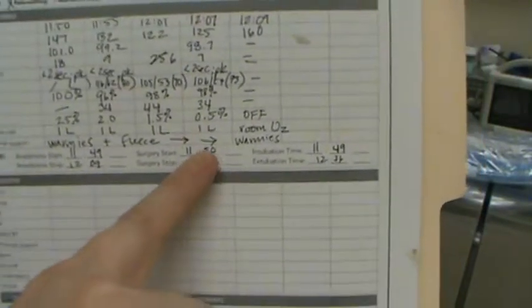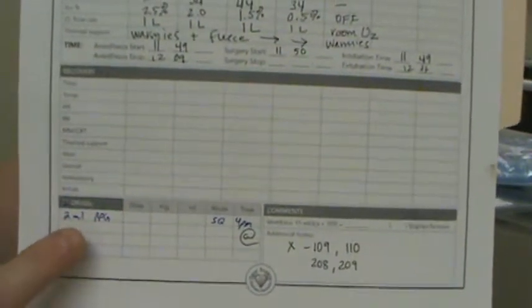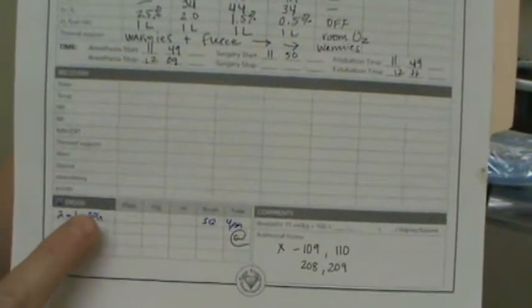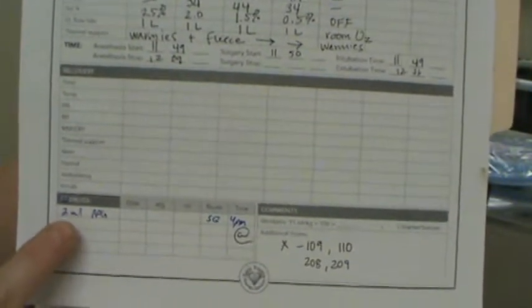One last bit here is our anesthetic start time and stop time. We have our surgery start time and stop time, and we have our intubation time and extubation time. Another little part down here: if we need to add any adjunct drugs or emergency drugs, we would write them down here. So we gave this patient a penicillin G injection, and that was 2 mLs. Any extra drugs that we administered during the procedure, and any notes that we'd like to put, go down here. In this case, it was that we did 4 dental extractions for this patient.